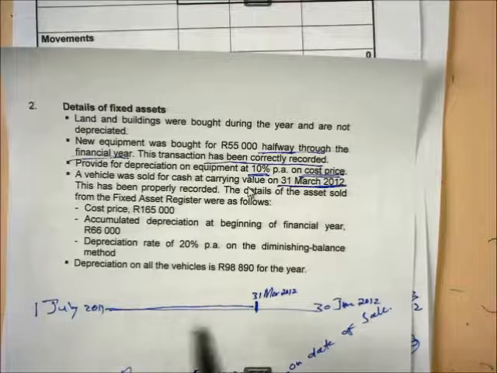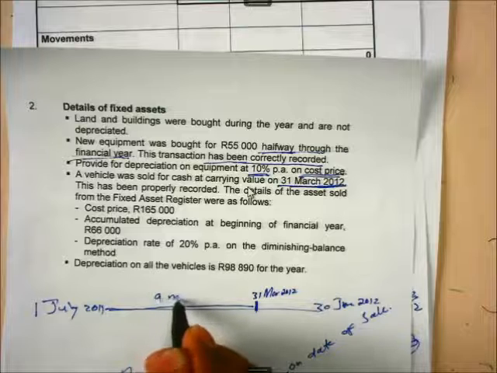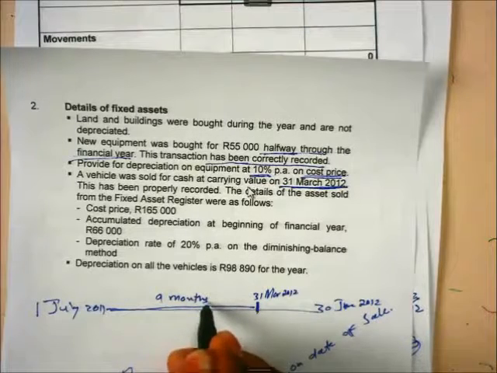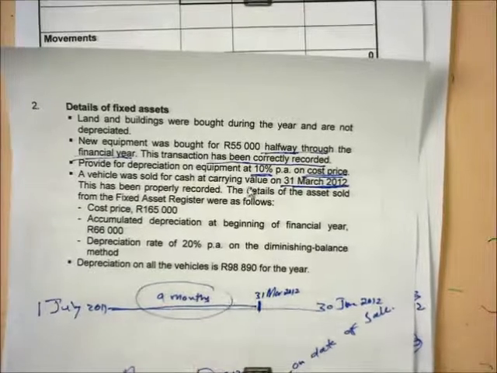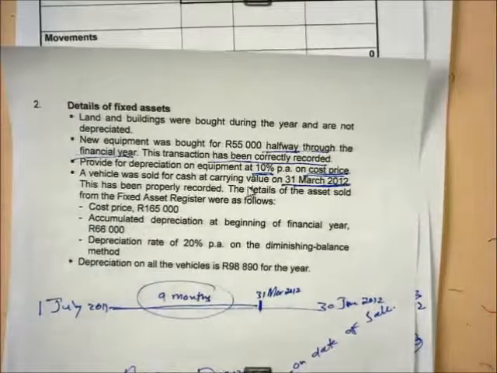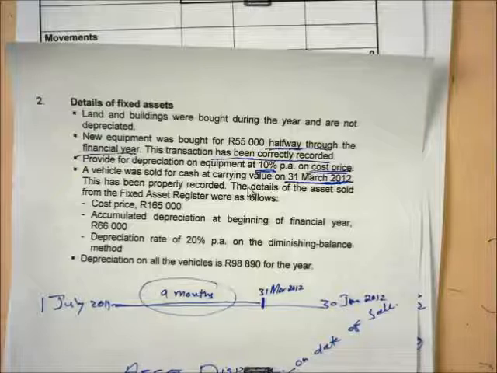If you count the number of months there, it will give you 9 months, because it's July, August, September, October, November, December, January, February, and March. This asset was used for 9 months. Now we want the accumulated depreciation on the date of sale. Fine.